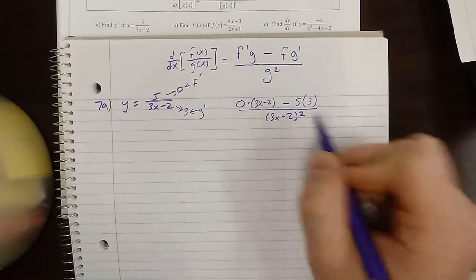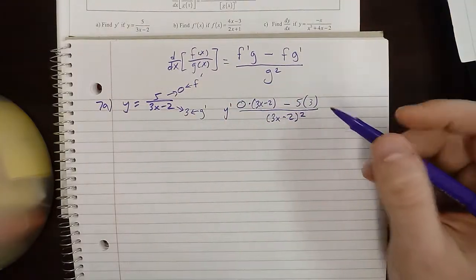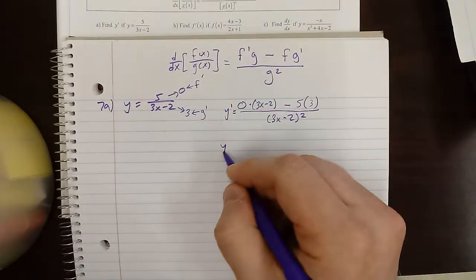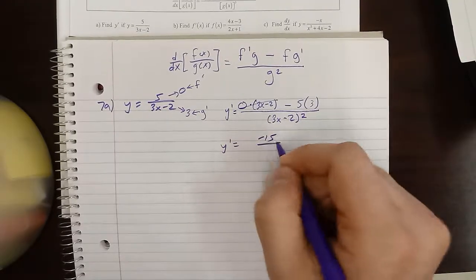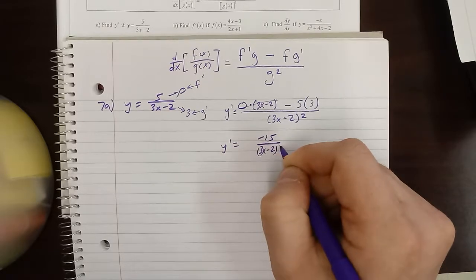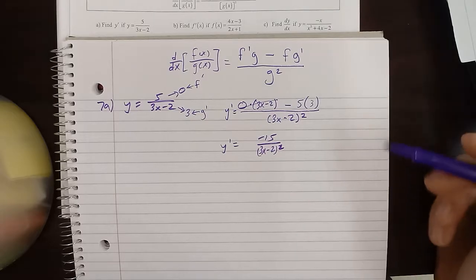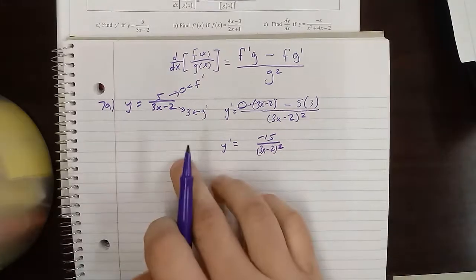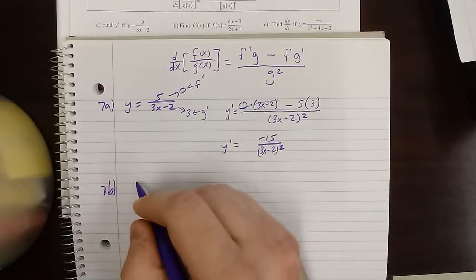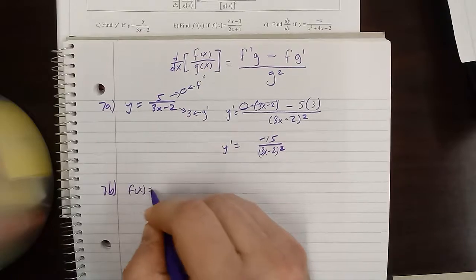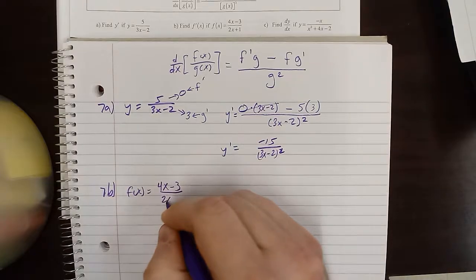3x minus 2 squared. So this one I'm going to clean up just a little bit, just so we can look at it a little bit better. Because 0 times blah is 0, and then that's minus 15. So I'm going to say minus 15 over 3x minus 2 squared. You don't have to clean it up any more than that first step. But there are times that I can't not clean it up. Let's look at 7b. So it's got f of x is equal to 4x minus 3 over 2x plus 1.